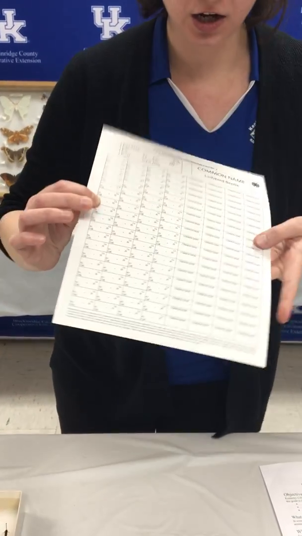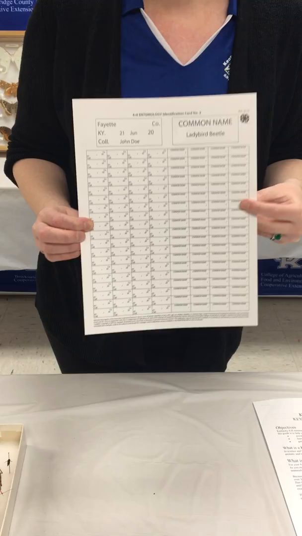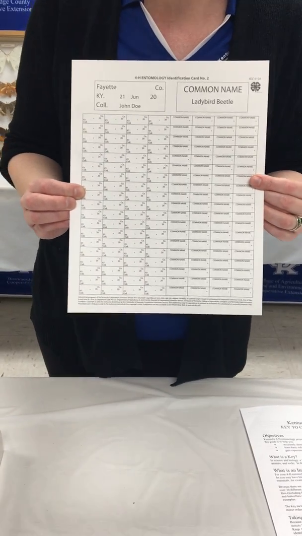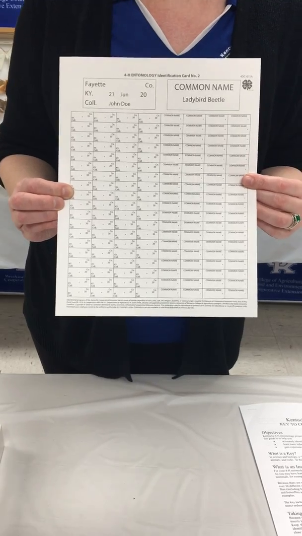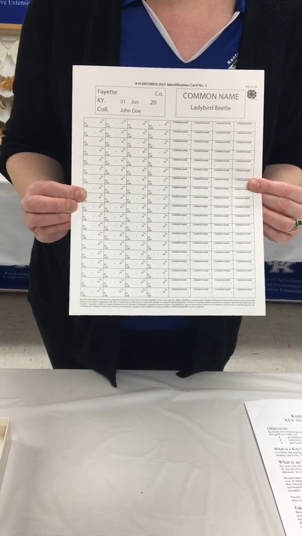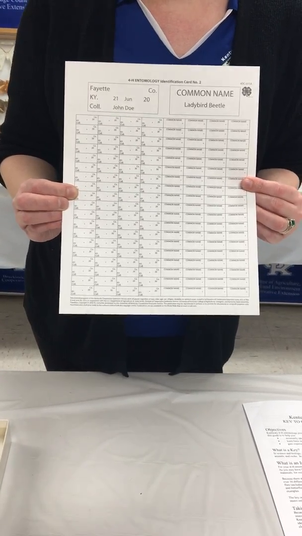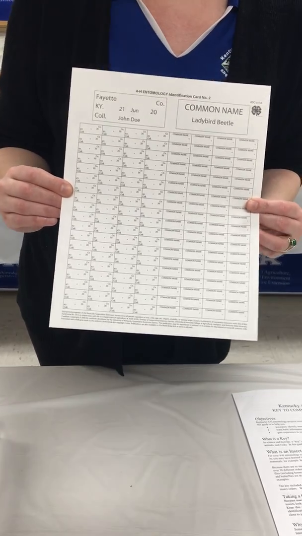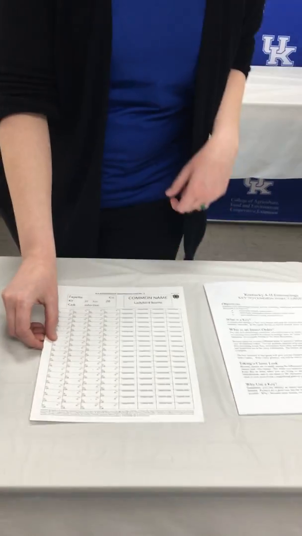You can fill these out with a black ink pen if you write small, or if you're like me and you don't have really small penmanship, you can actually fill this out on your computer and type all that information in. And really that makes it look a little more professional, a little neater. It's a nice route to go as you're completing your labels.